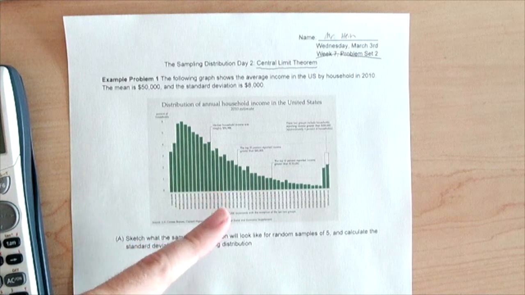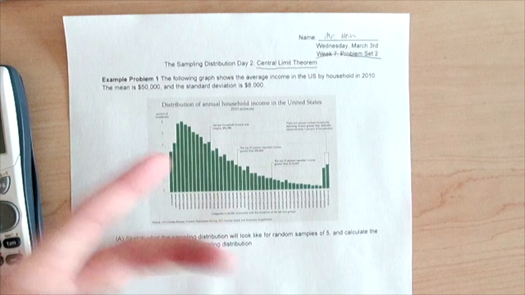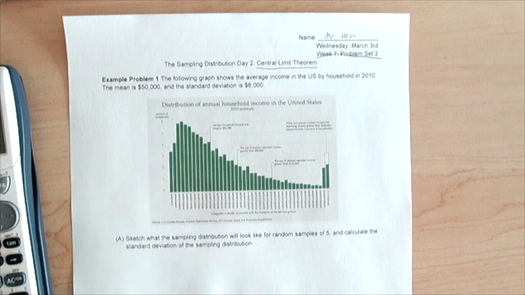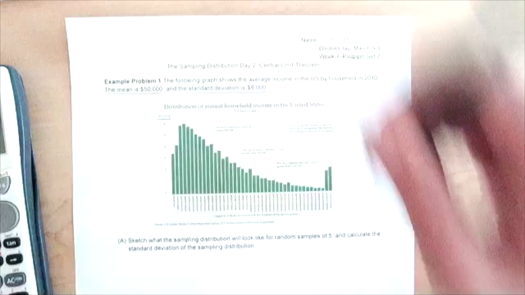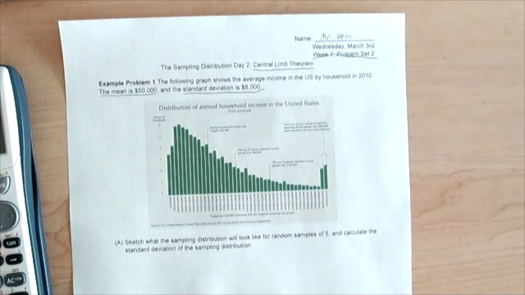First, I just took this graph from online. For one reason, because when you see data in the real world, it's probably not going to be set up in a Google Sheet chart or something like that. But what this says is that the following graph shows the average income in the US by household in 2010. The mean is 50,000 and the standard deviation is 8,000. So this is a very common set of given information, the mean and the standard deviation. And we know that they both relate to the z-score if a distribution is normal, okay?